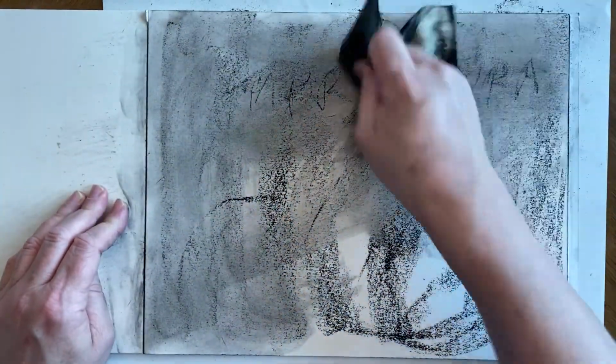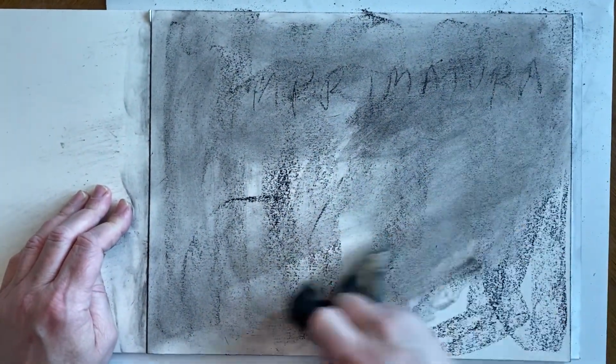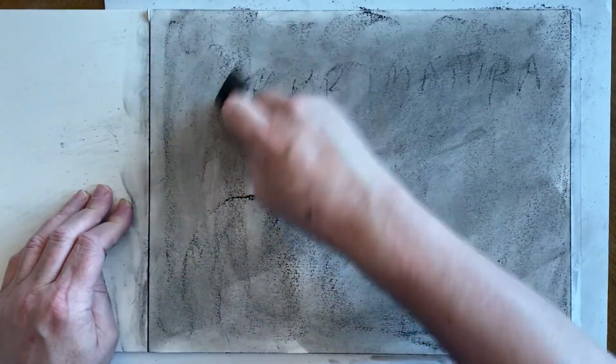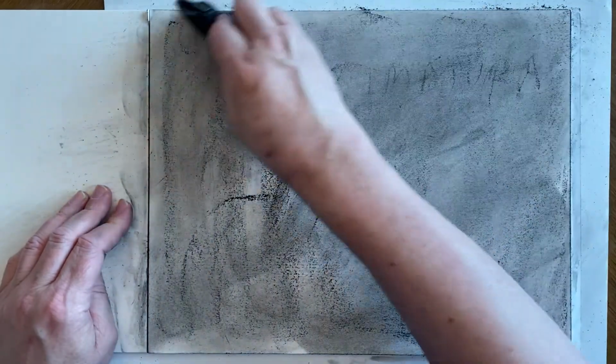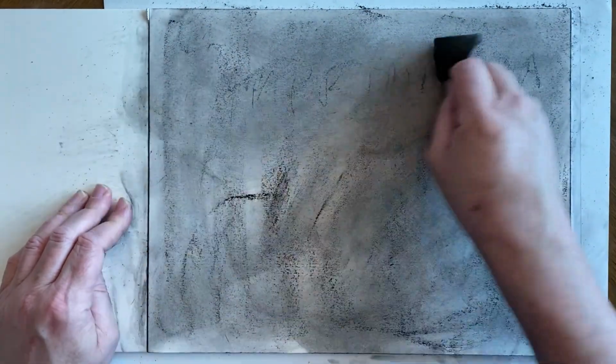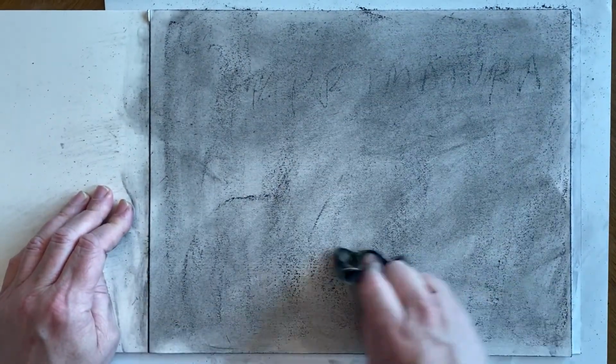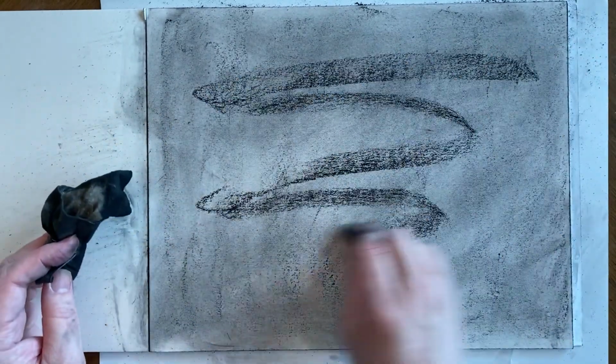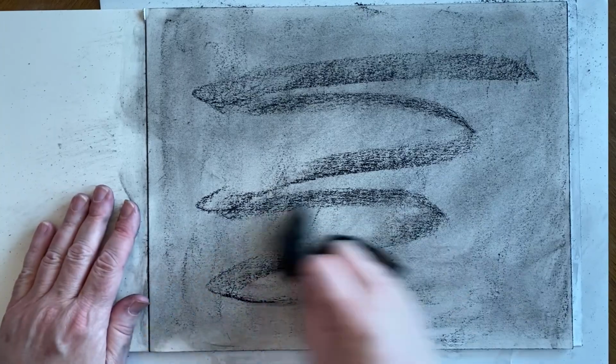And if you feel like you need a little more, you see how even this word I wrote on here, which I don't recommend you do, is kind of disappearing into this middle tone. And if we need to get a little darker, you know, we can bring a little more in.